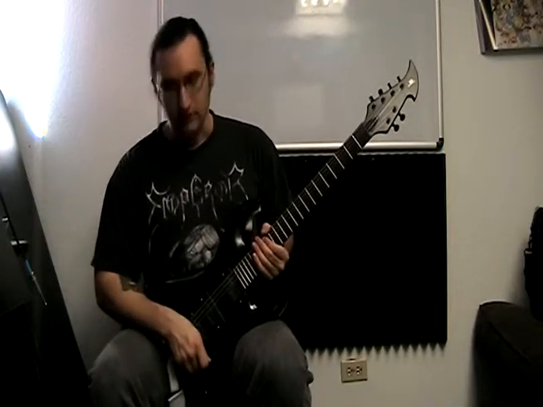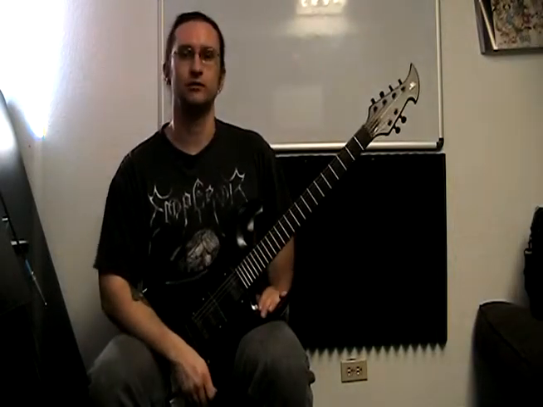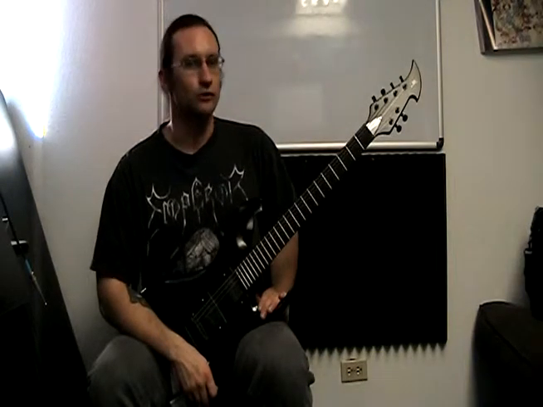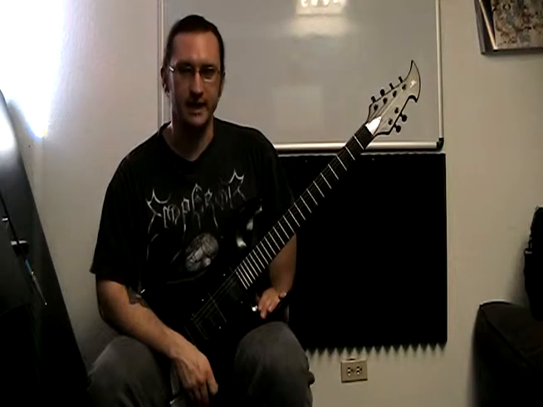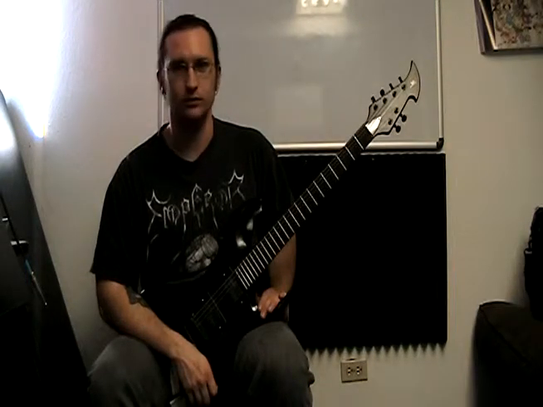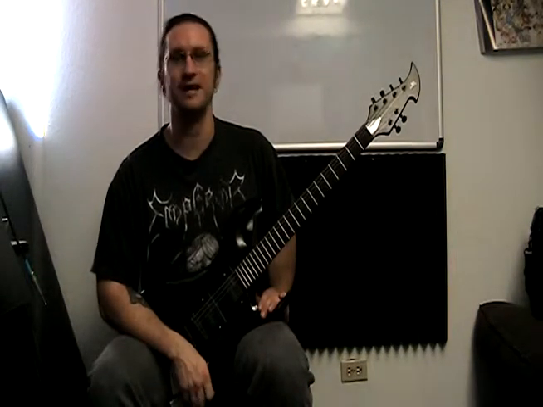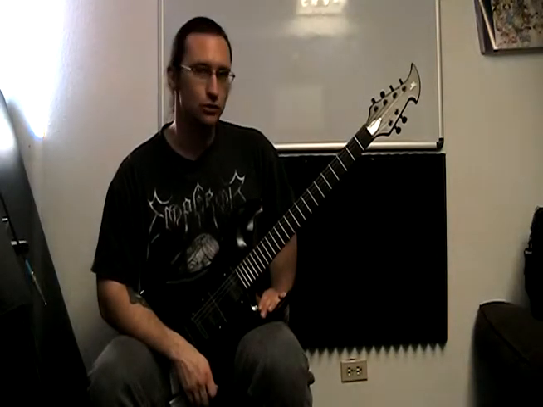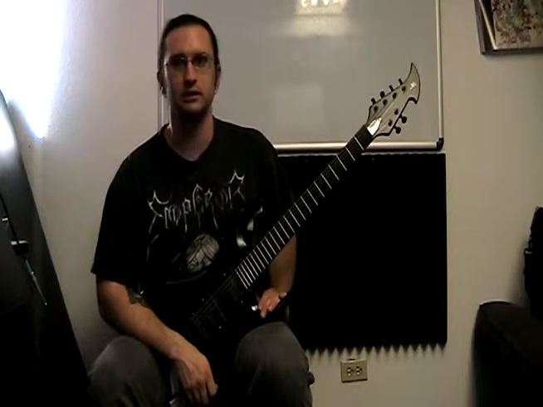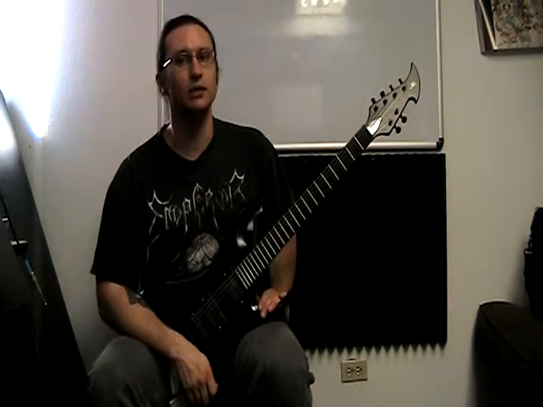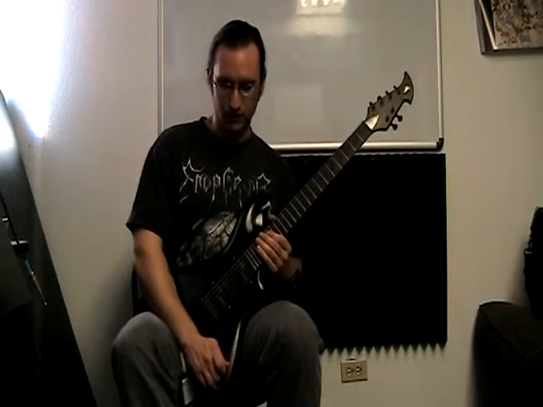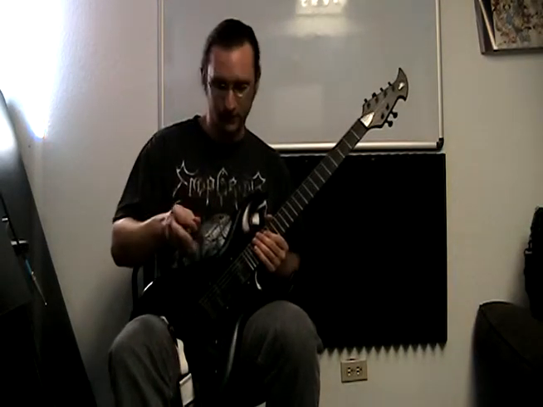So that's just a fairly simple demonstration of what you can do with that minor pentatonic. And for more advanced players, if you know how to do hammer-ons, pull-offs, slides, bends, you're more than welcome to throw those in too. You can get as fancy as you want or keep it as simple as you want. If you're new to playing and new to playing leads, I highly recommend playing slow to start with. A lot of players like to just start playing fast right away.